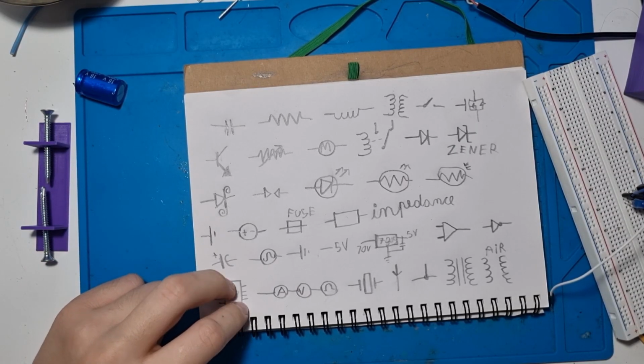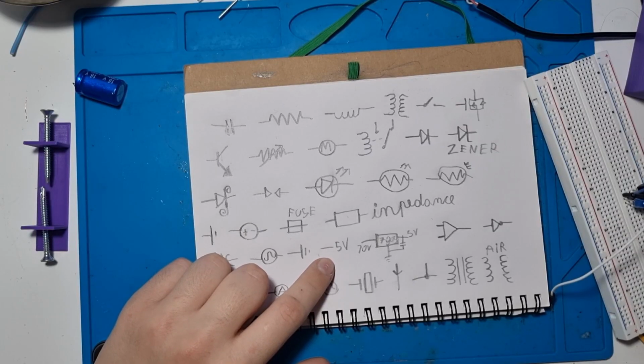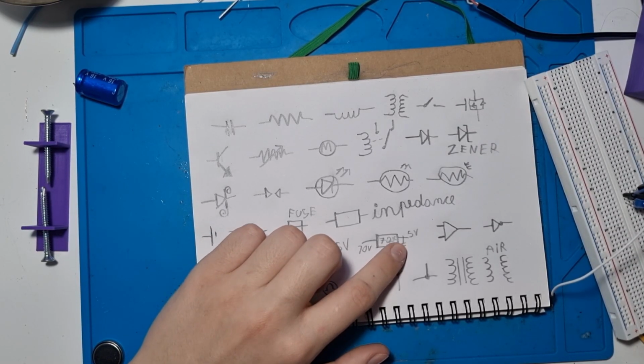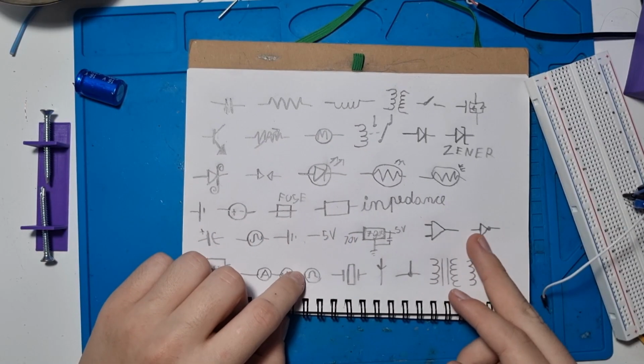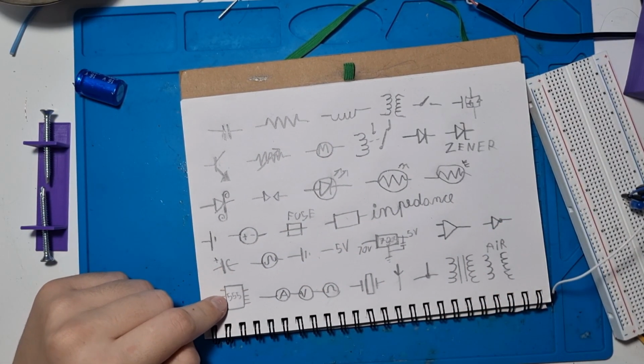Here we have a polarized capacitor and an AC source. Then we have ground. This is the ground schematic, and this is 5 volts. This is a simple voltage converter that will take your 10 volts to 5 volts. And this is an op amp and an inverter. Here is a 555 chip. This is a chip with all the pins labeled.